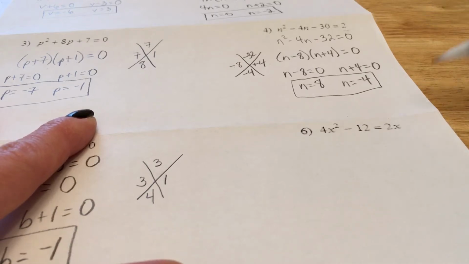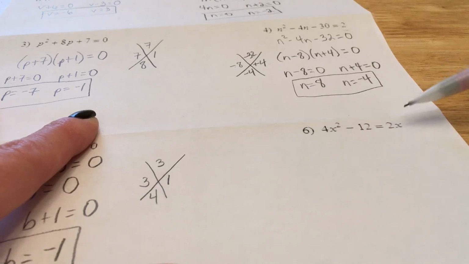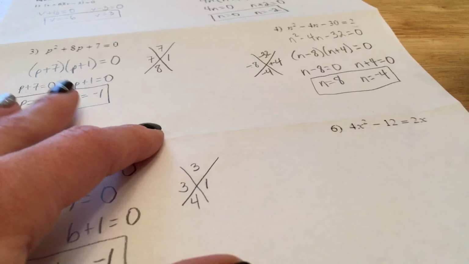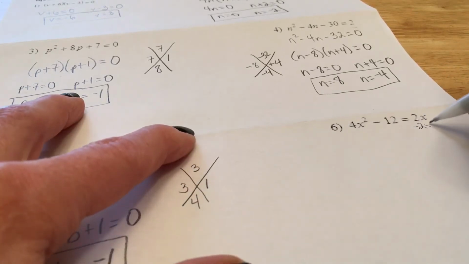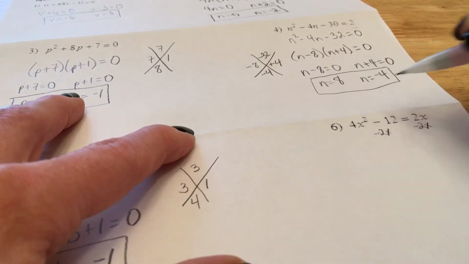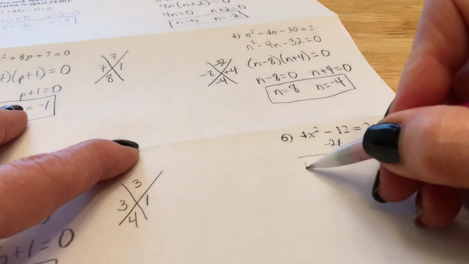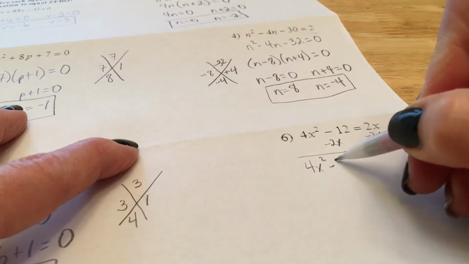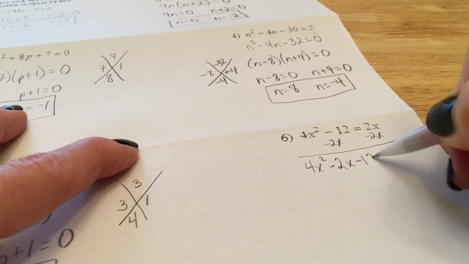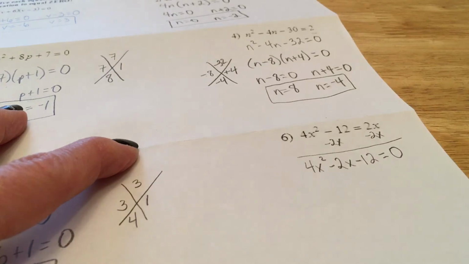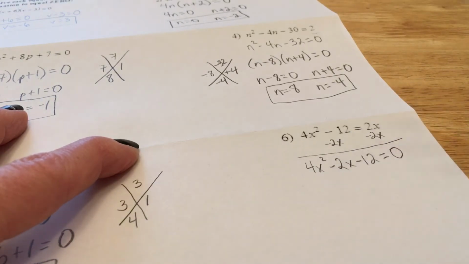But before I worry about that, what I notice is this right-hand side is not set equal to 0. So that means I need this right-hand side set equal to 0 first. So the first thing I'm going to do is subtract 2x from both sides. When I do that, the result is going to be 4x squared minus 2x minus 12 equals 0. So now I'm able to look at this left-hand side and try to factor it so that I get my two factors equal to 0, and I can use the zero product property.